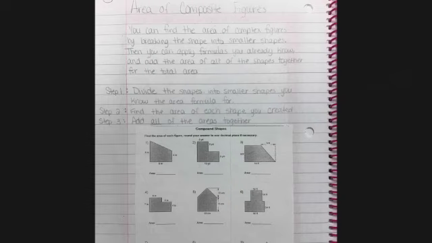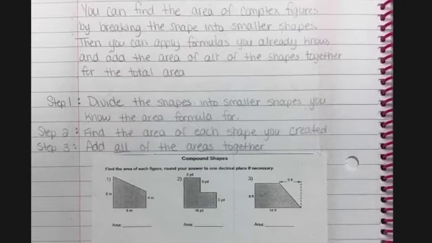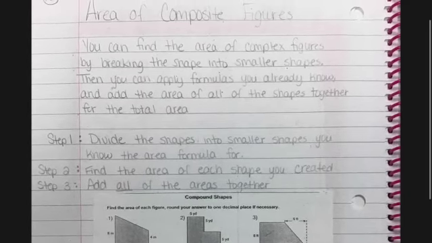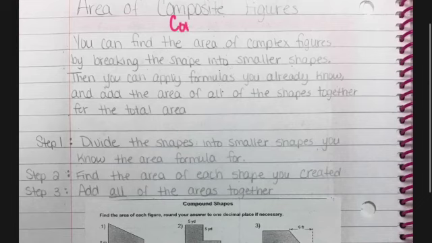Okay, so let's look at area of composite figures. So area of composite, complex, or you could even say compound figures. You can find the area of complex figures by breaking the shape into smaller shapes. Then you can apply the formulas you already know and add the area of all of the shapes together for the total area.